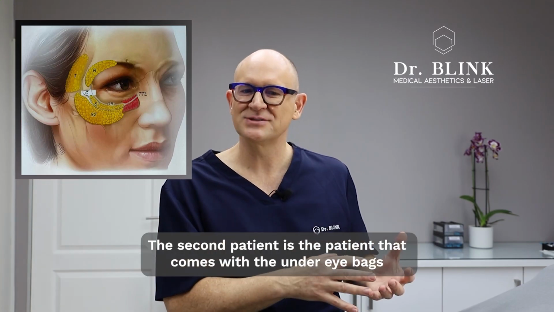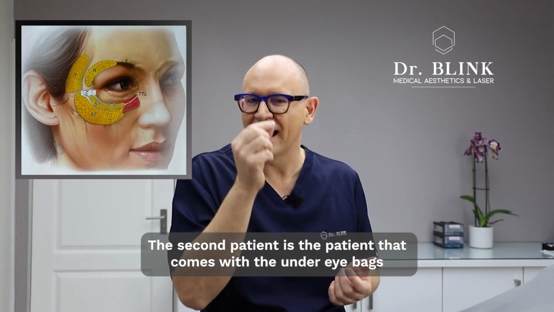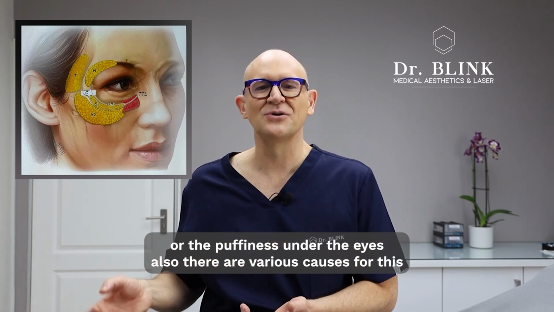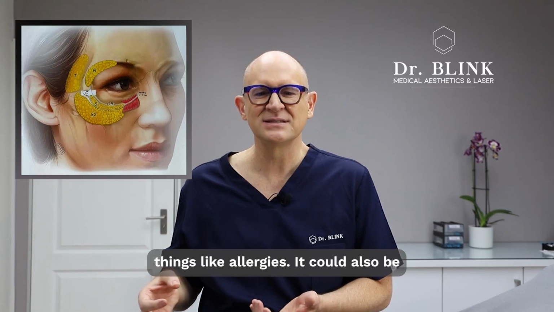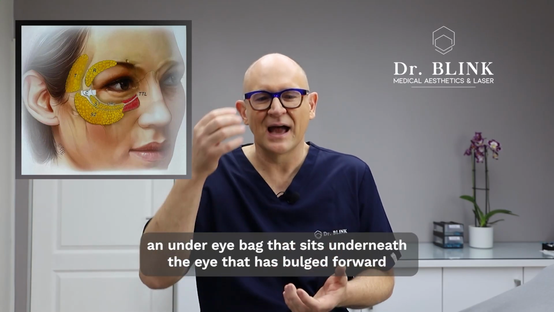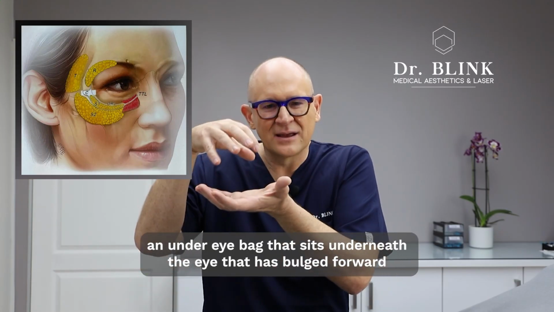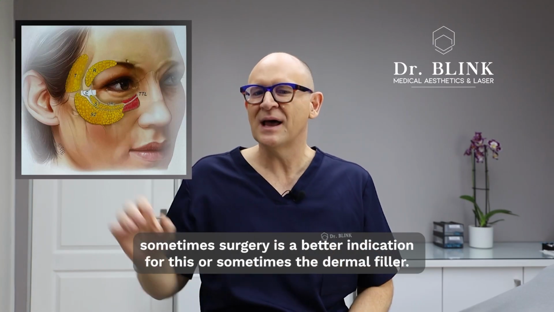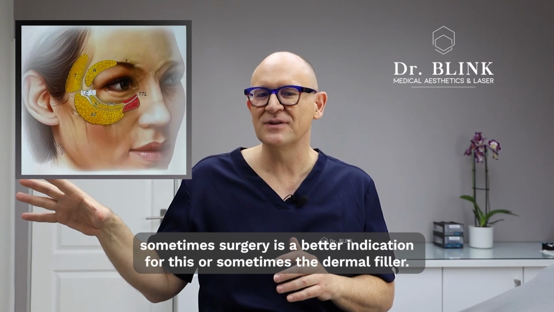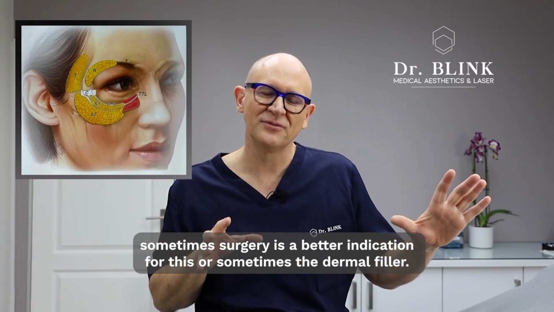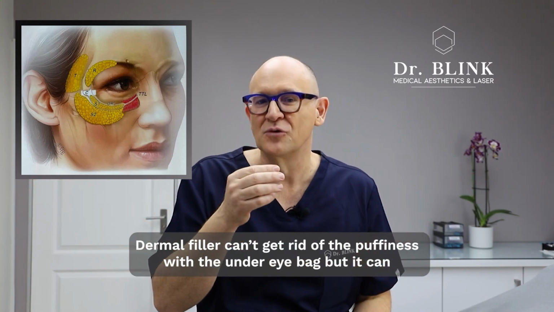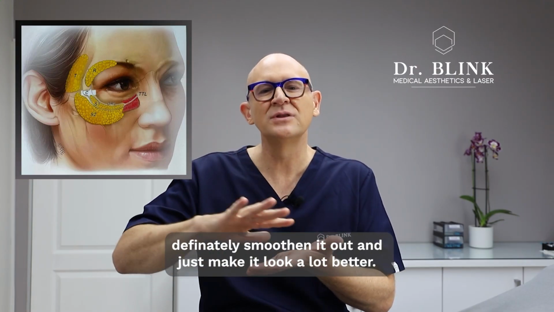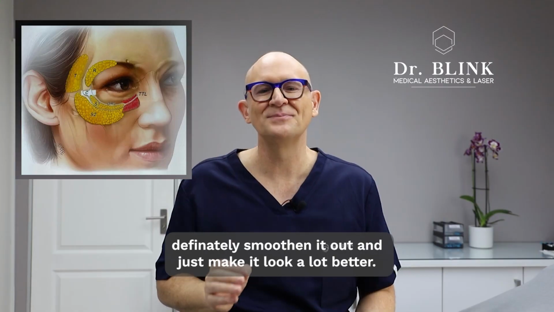The second patient is the patient that comes with the under eye bags or the puffiness under the eyes. Also, there are various causes for this, things like allergies. It can also be just an under eye bag that sits underneath the eye that is bulged forward. Sometimes surgery is a better indication for this, or sometimes the dermal filler. Dermal filler can't get rid of that puffiness or the under eye bag, but it can definitely smoothen it out and just make it look a lot better.